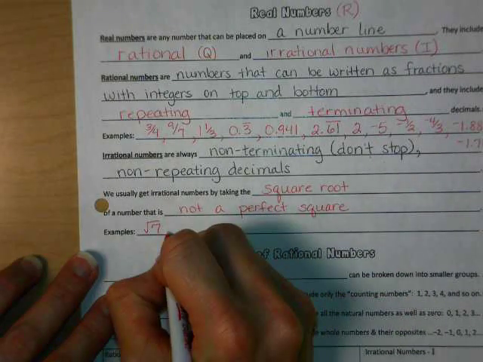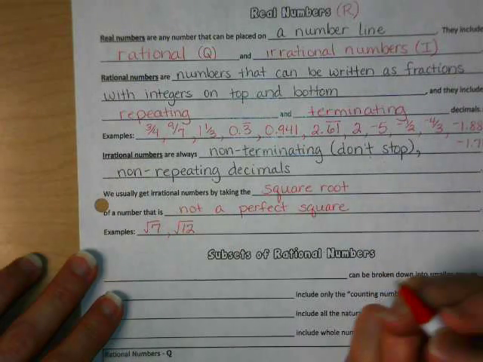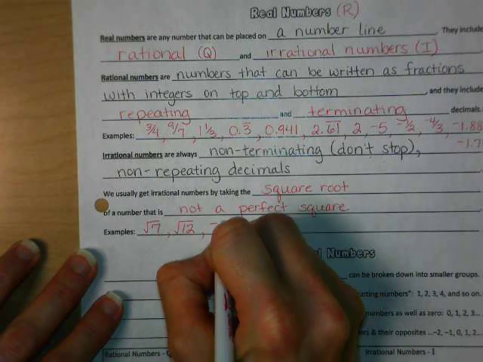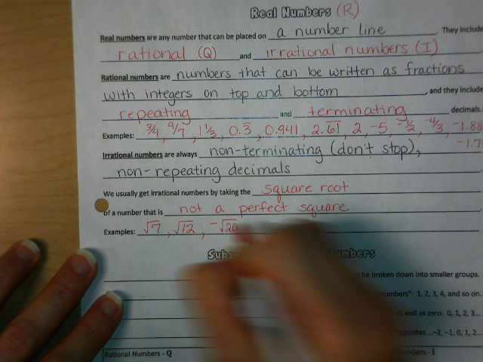Okay, let's also do the square root of 12. Let's switch and do a negative one: the opposite of the square root of, let's say, 20.